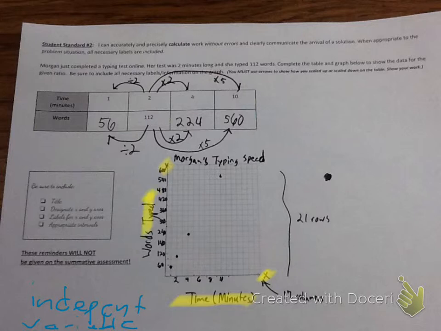And then I put the words typed on the y-axis because that's the dependent variable. Like I said before, it depends on how much time goes by. If she's typing at a consistent rate, how many words she can type. So she can type 56 words in 1 minute. Well, then that means she's going to be able to type 112 words in 2 minutes, and 224 words in 4 minutes, and 560 words in 10 minutes.